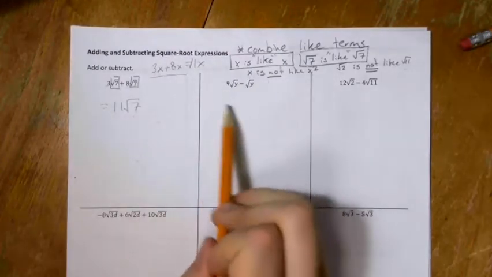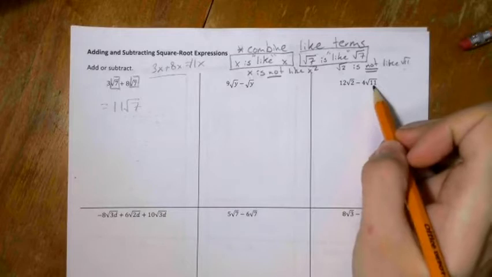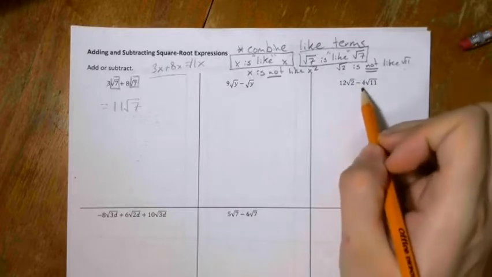I'm going to skip the middle one here for you to try. Let's take a look at this one over here. So we've got 12 root 2 minus 4 root 11.